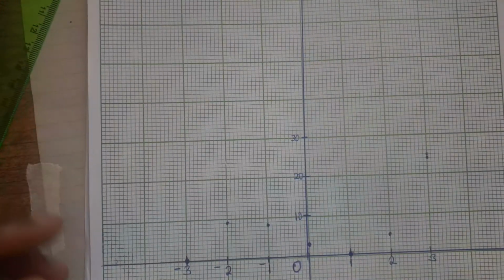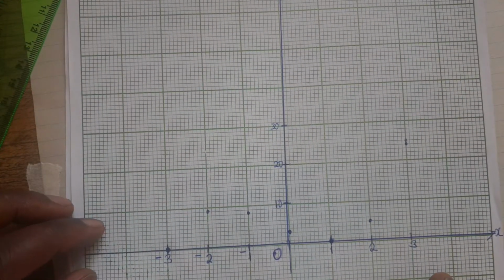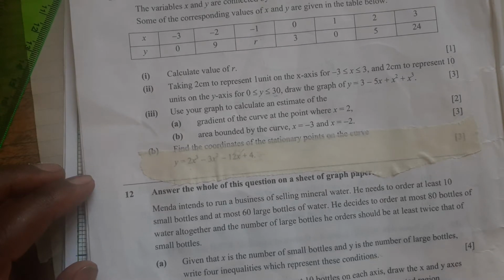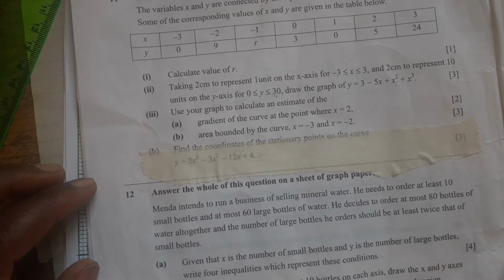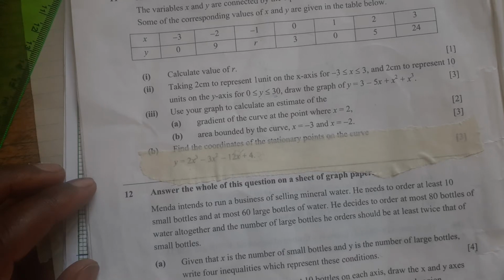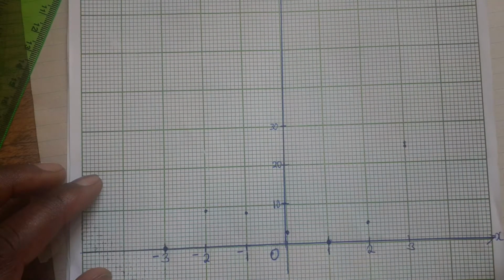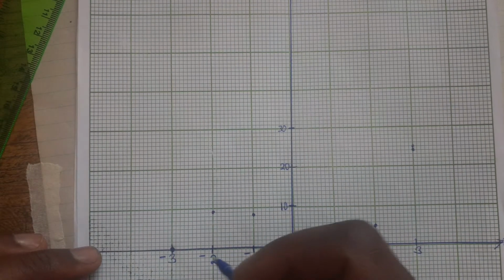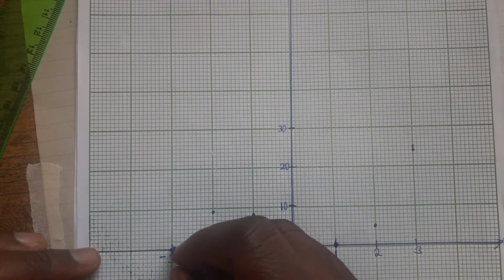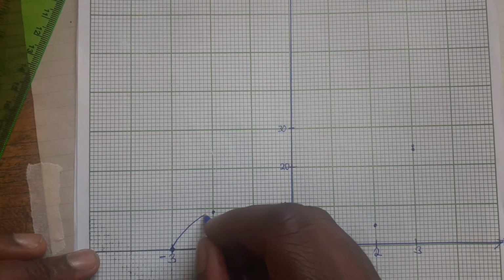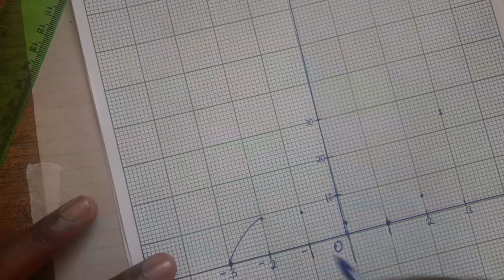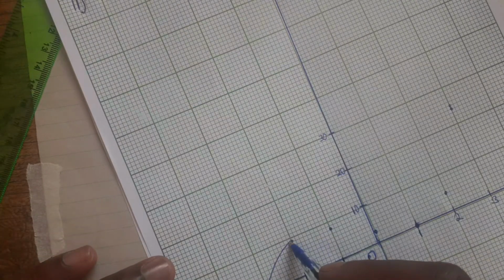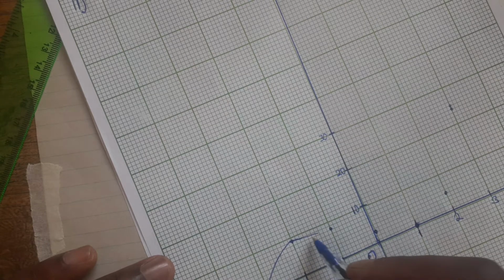Then now we join these. We are supposed to draw what? A graph. There's this question here. Draw the graph of y is equals to 3 minus 5x plus x squared plus x cubed. So how do we draw the graph? We join these points with a smooth graph. Okay. So this is what we are supposed to do. Are we together? This is what we are supposed to do.